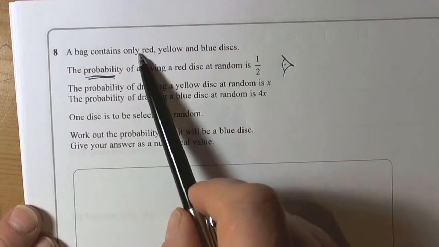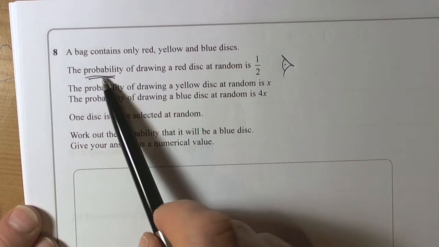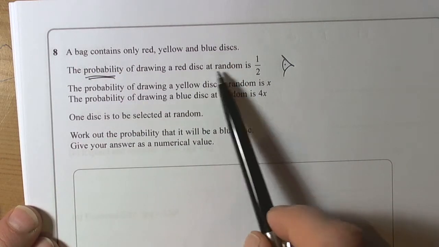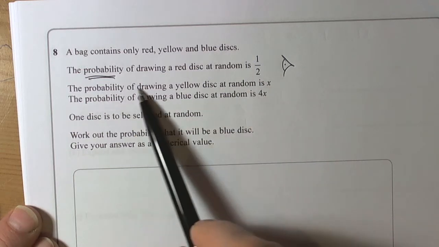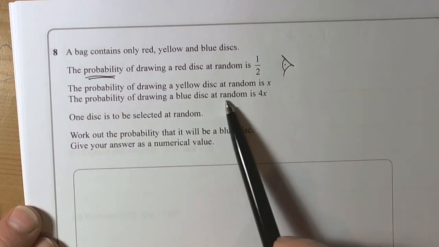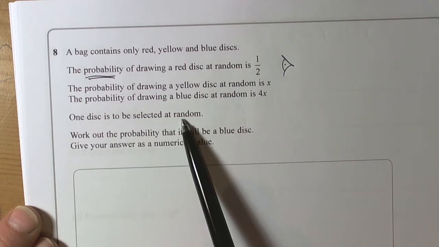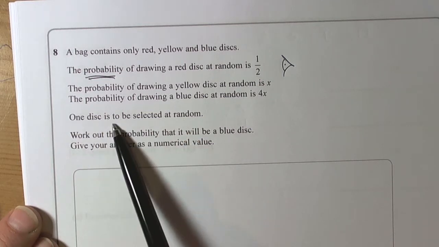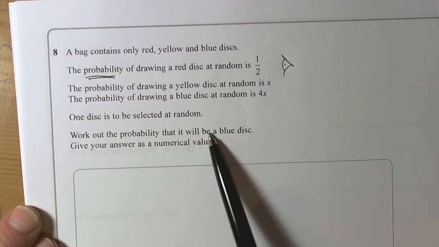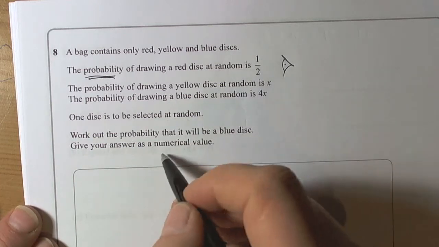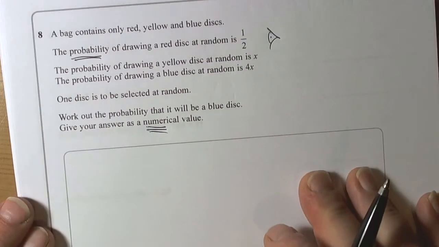So it's talking about a bag containing red, yellow and blue discs, and the probability of drawing a red disc at random is 1/2. Drawing a yellow disc is x, drawing a blue disc is 4x. One disc is to be selected at random. So we're talking about just one disc here being pulled out. Work out the probability that it will be a blue disc, if your answer is a numerical. Right, so in other words, they want us to work out what the fraction, decimal or percentage actually is for the blue disc.